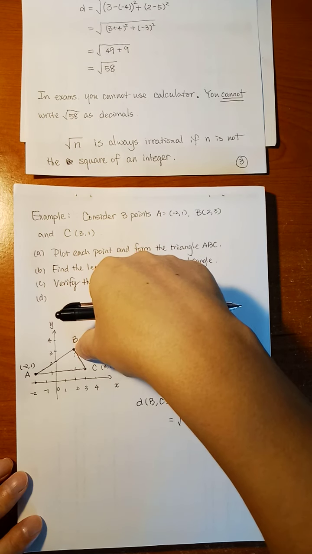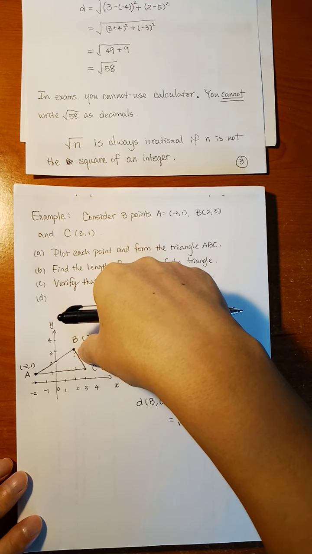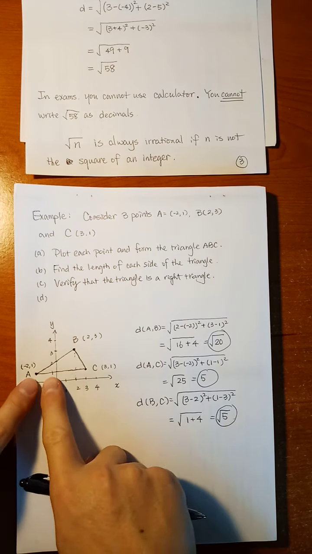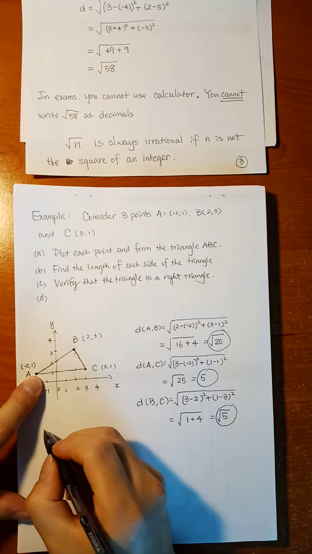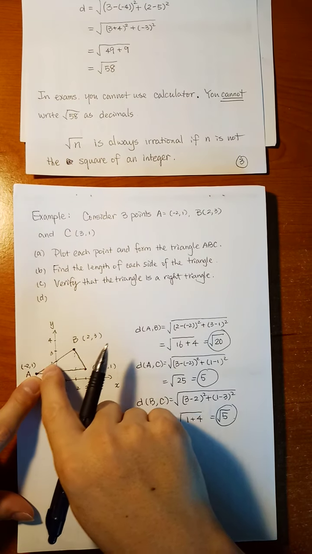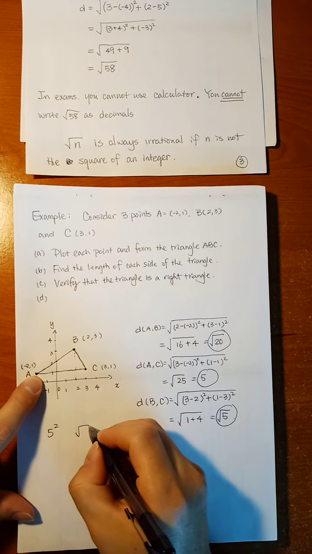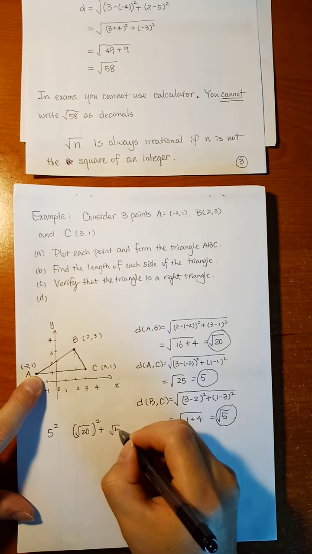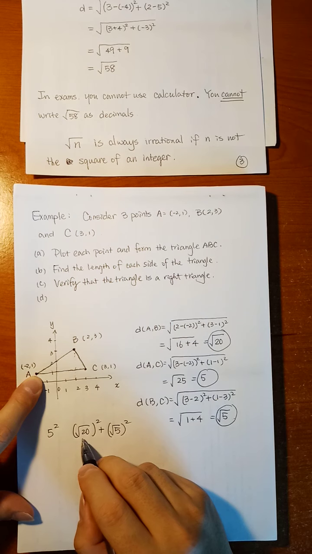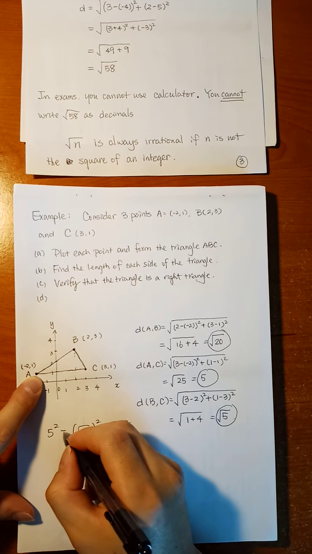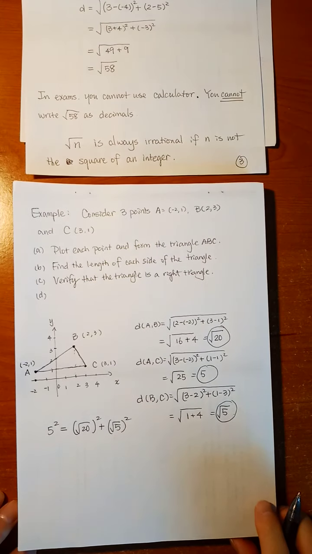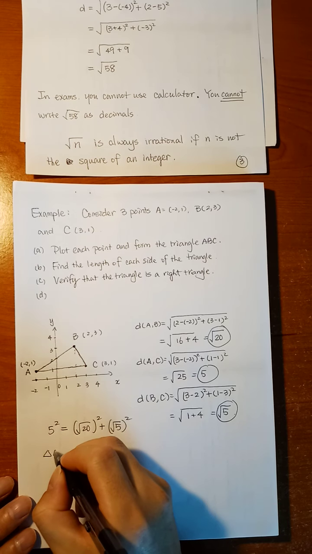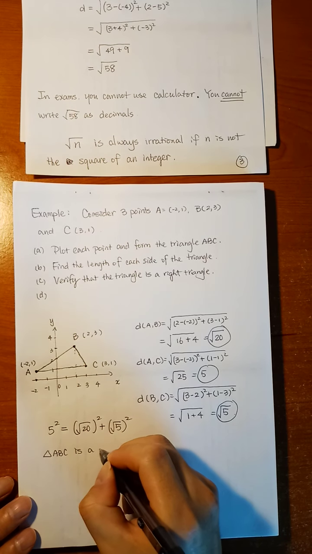It means you have to verify the Pythagorean theorem. The square of one side plus the square of the other side is the square of the hypotenuse. So the hypotenuse is AC. And the square of AB, the square of BC. Well, you check, this is 20, this is 5, 25, this is 25. Okay, it is the equality. By this observation, triangle ABC is a right triangle.